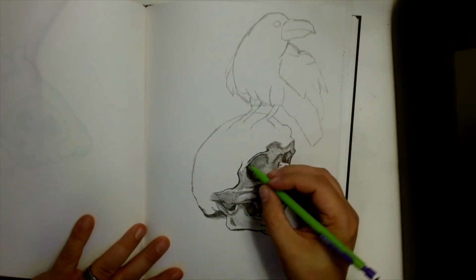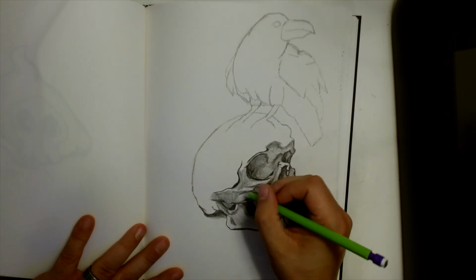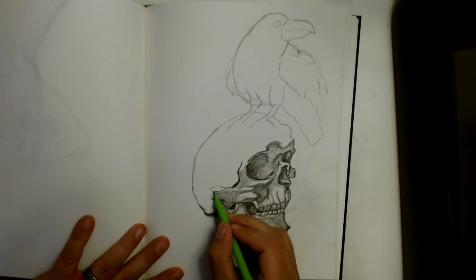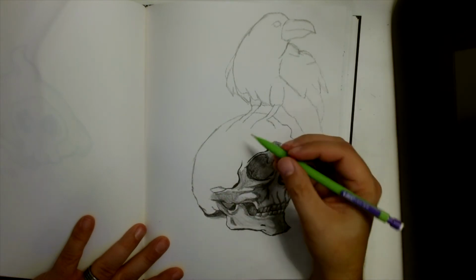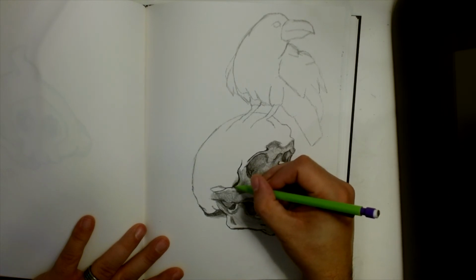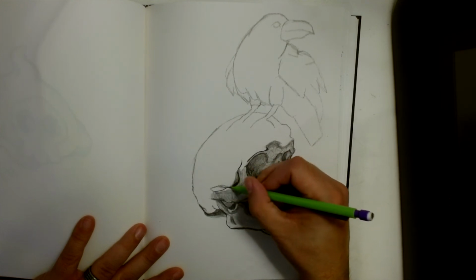Okay, so now we're getting to the point where we have to start building this back part of the skull. So I'm going to build this out a little bit more into a rounder shape and define that. Now from here, I want to have some light reflection in here. So I'm going to leave this open and not touch that. The rest of it, we're going to build our way out, the same way we did with the eyes and stuff. We're going to have some shadows that are darker than others, just to show definition.